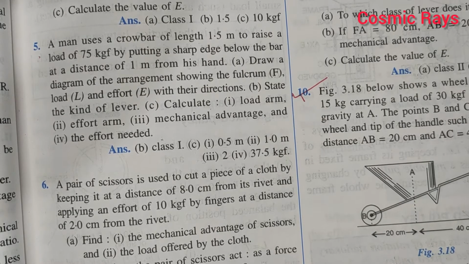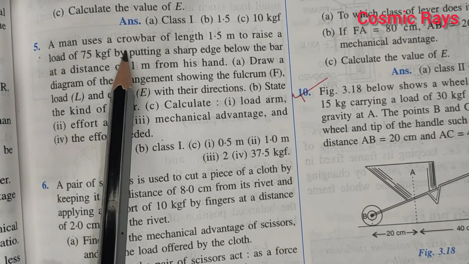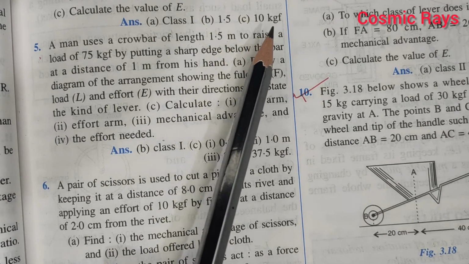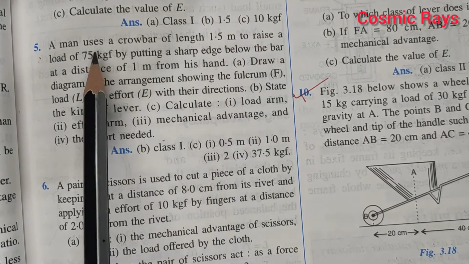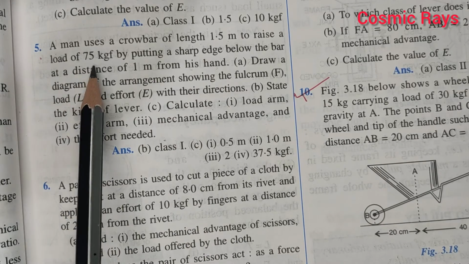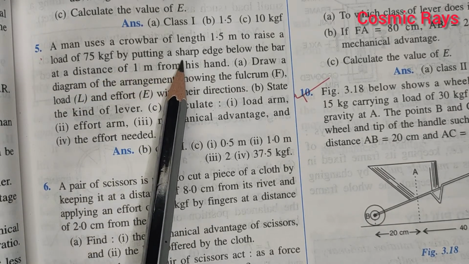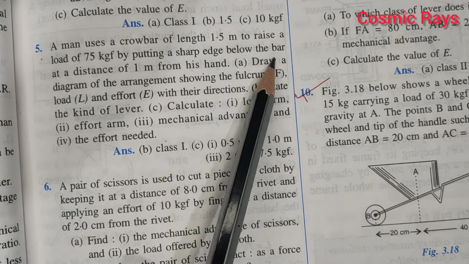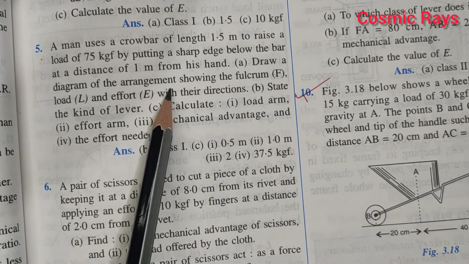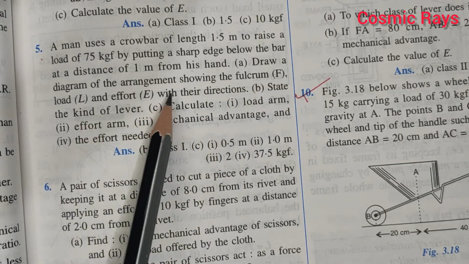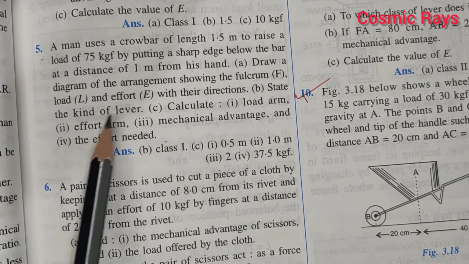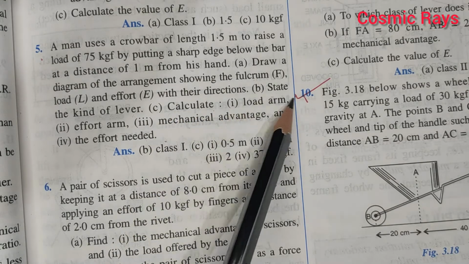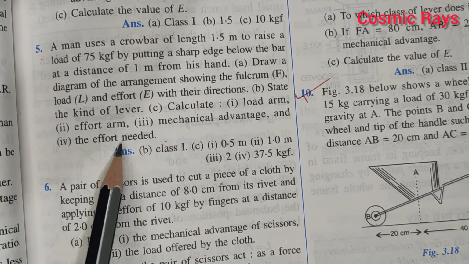Let's talk about question number 5 now. It says a man uses a crowbar of length 1.5 meter to raise a load of 75 kgf by putting a sharp edge below the bar at a distance of 1 meter from his hand. We have to draw the diagram of the arrangement showing the fulcrum, load and effort with their direction. State the kind of lever. Calculate the load arm, effort arm, mechanical advantage and effort needed.